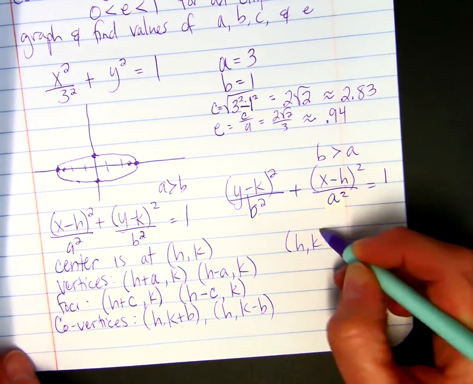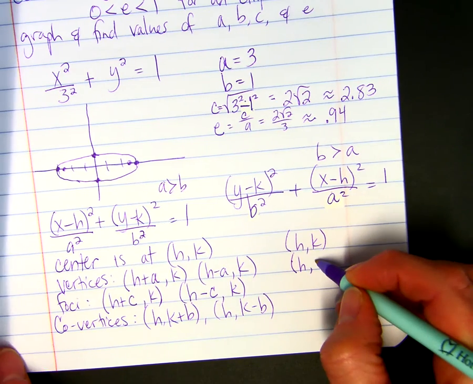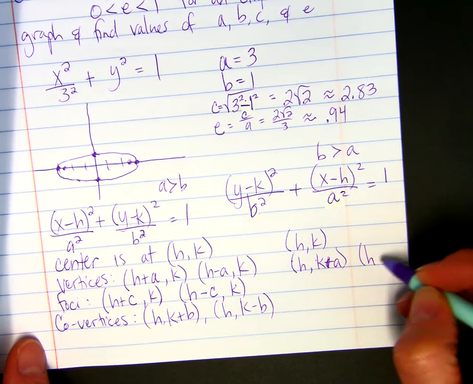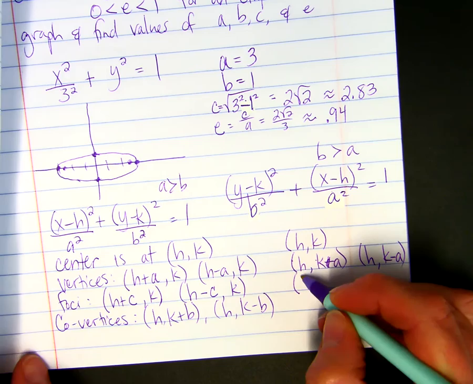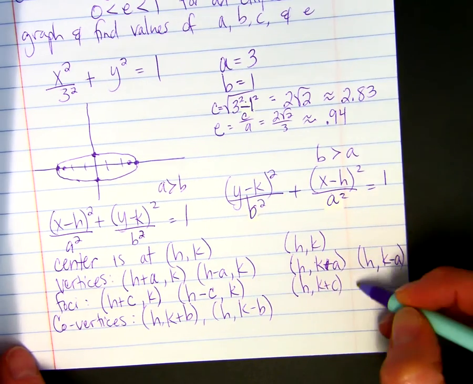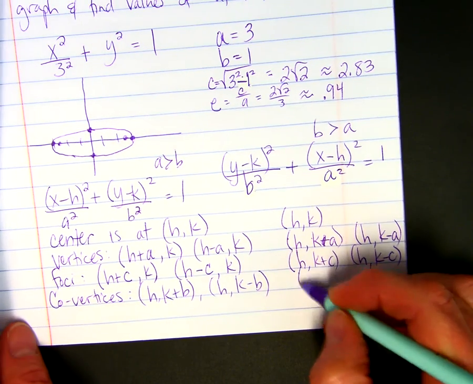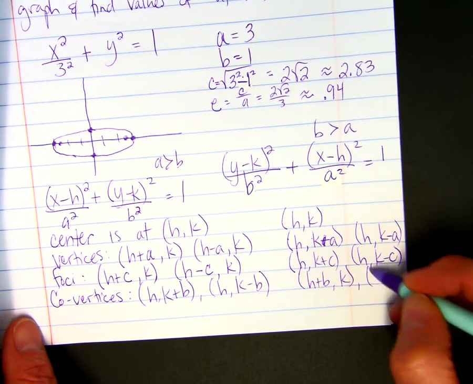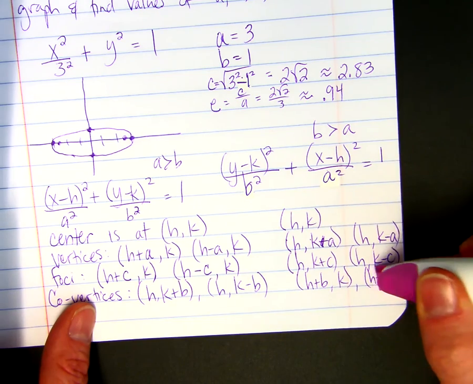The center is (h, k). The vertices now are (h, k plus a) and (h, k minus a). This one is (h, k plus c) and (h, k minus c), and then this one is (h plus b, k) and (h minus b, k).